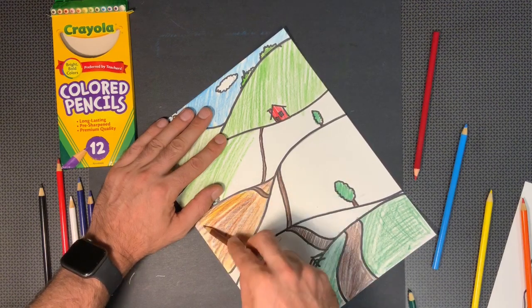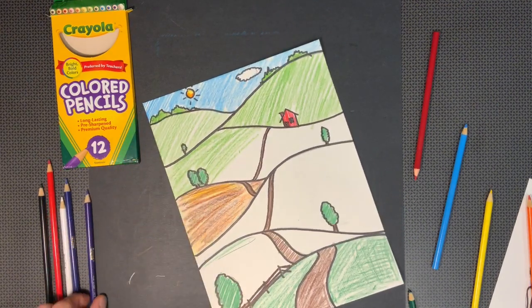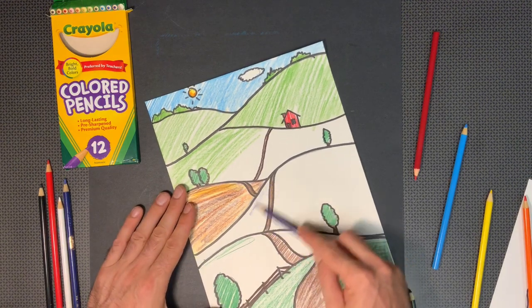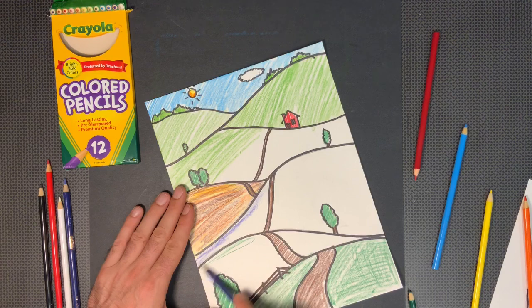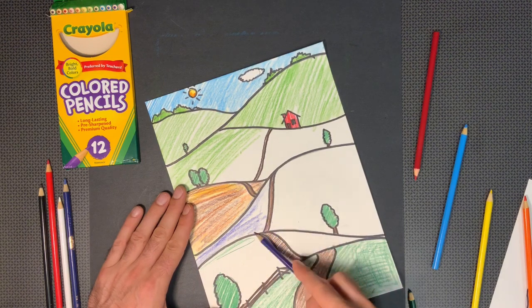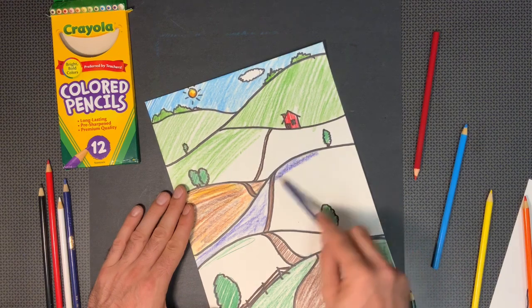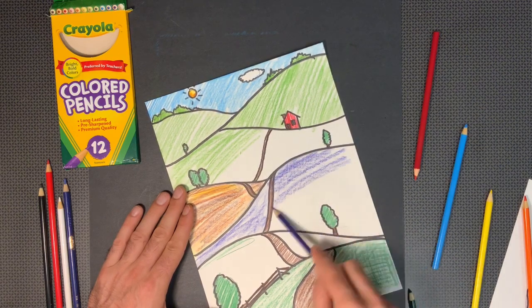Maybe you want them all purple because they're lavender fields. Maybe I'll do that with one. Maybe this field will all be a lavender, which is a flower that smells good. So maybe these are lavender fields. Maybe you just want to make them colorful fields. You can color them any color you want.